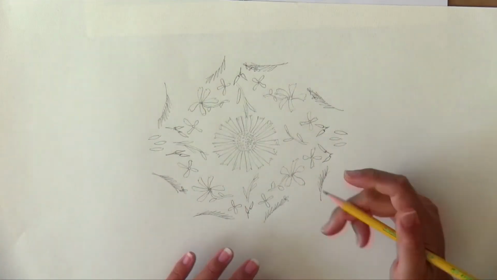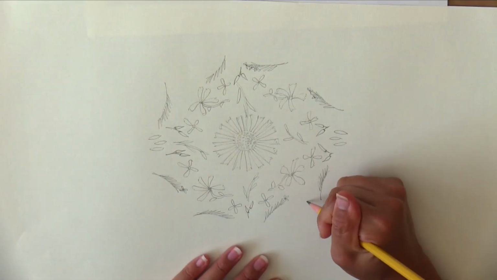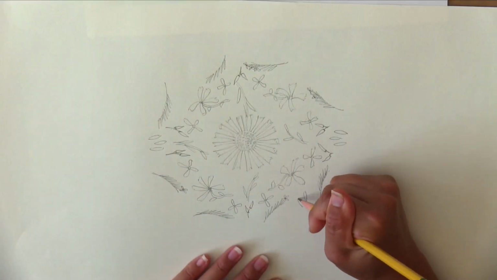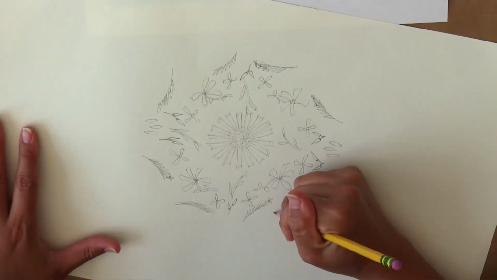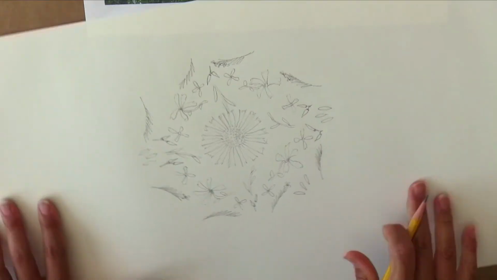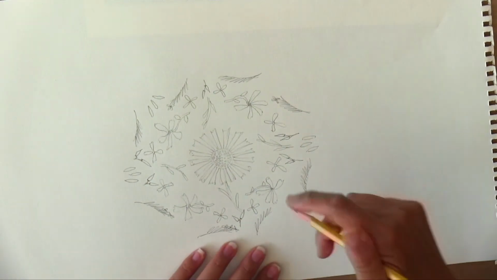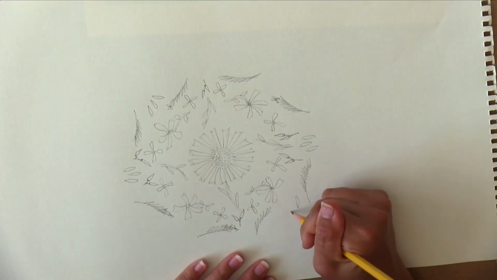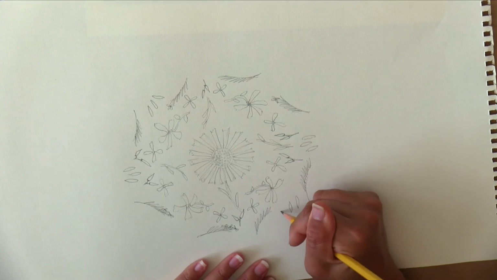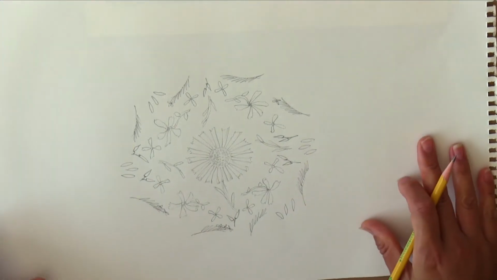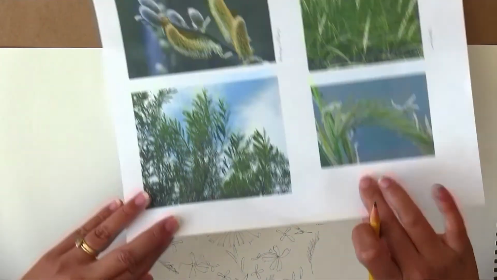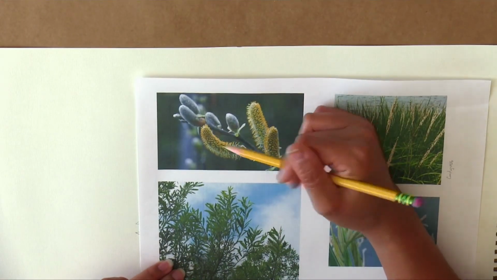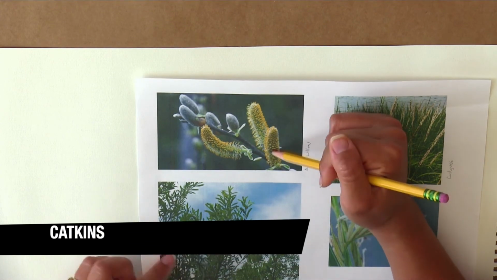And now I'm sort of looking for holes if I want to fill anything in, so I feel like I might just do another couple there. Maybe we'll do 3 there too. 3. And yeah, I think that's good. It also has these catkins that you can see developing.